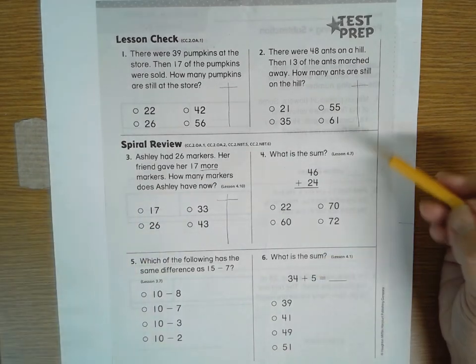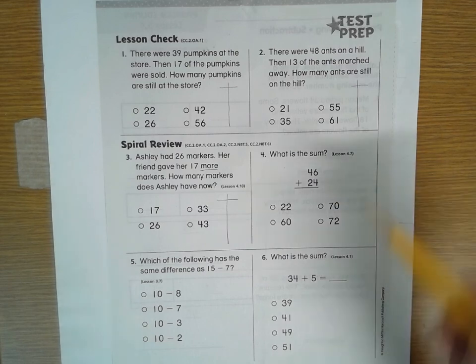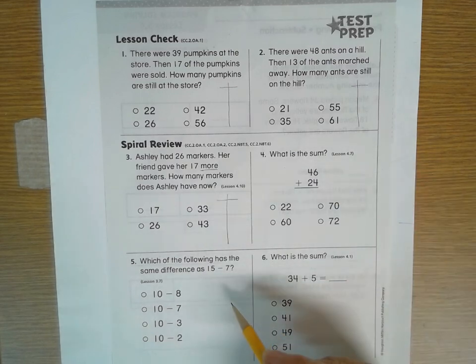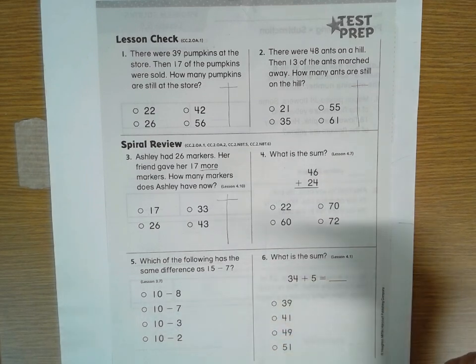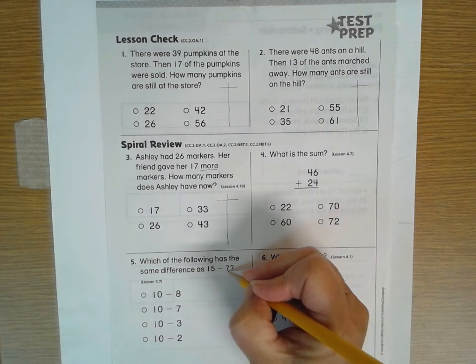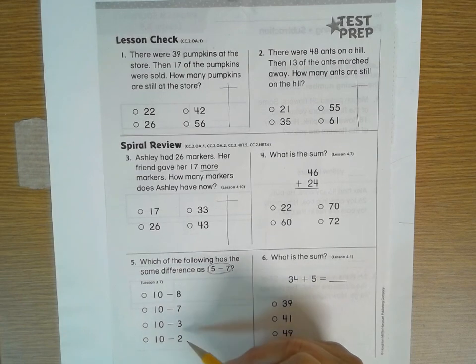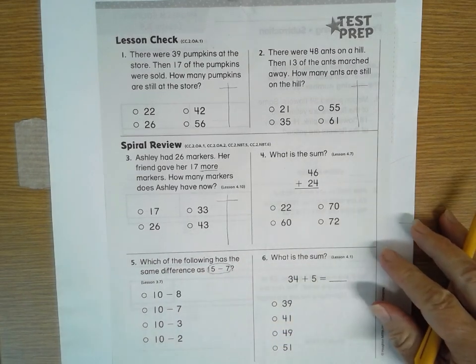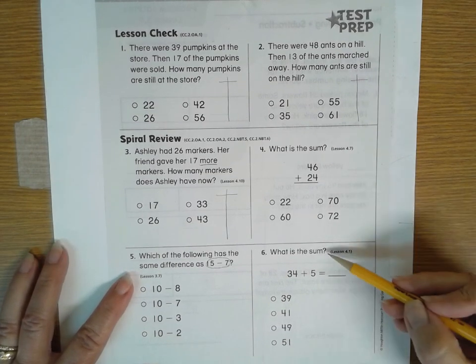Number 4, what is the sum? They've already written your number sentence for you. Just need to do the work. Number 5, which of the following has the same difference as 15 minus 7? So what do you have to do here before you can answer this part down here? You have to know what is 15 minus 7. You have to do this first before you can come down here and find the number sentence that would have the same difference.